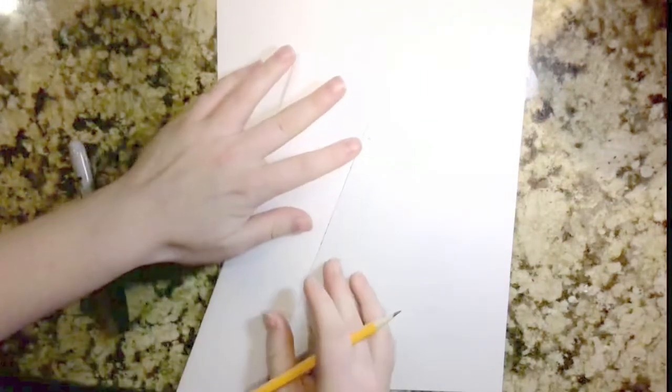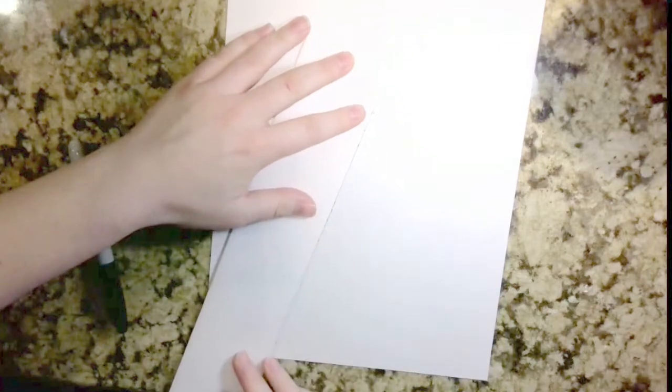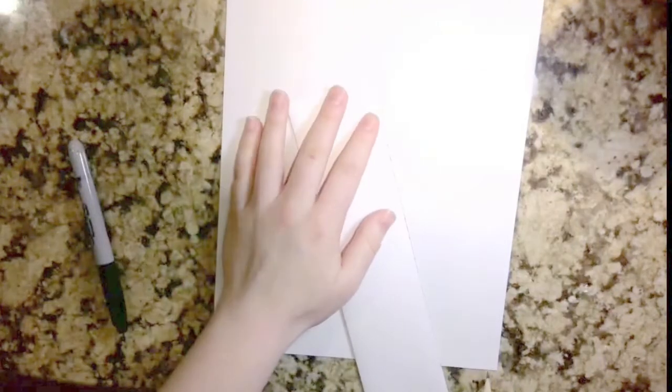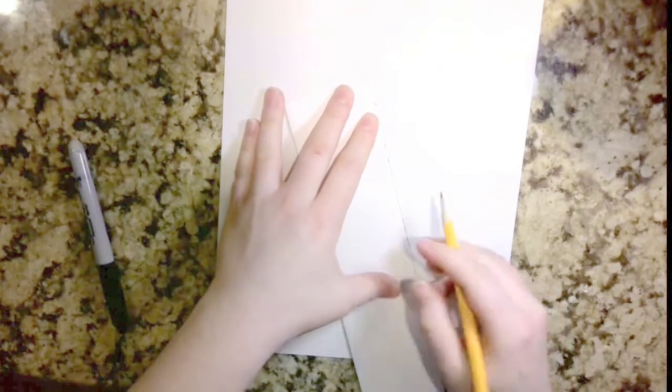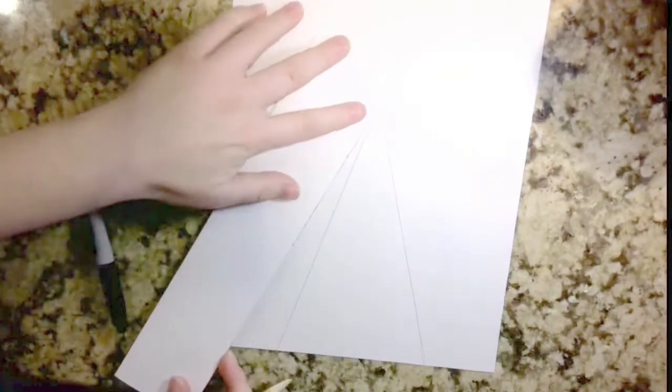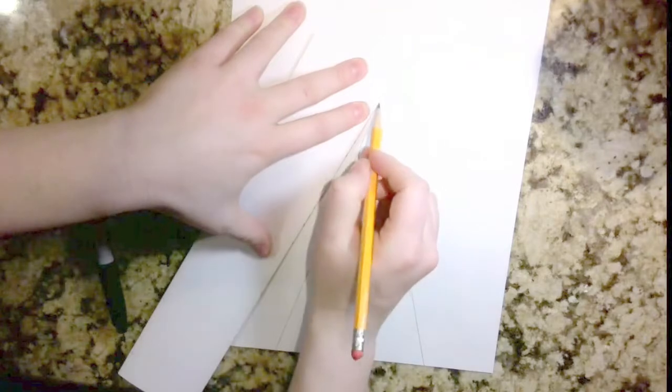Using a ruler or other straight edge, we need to make two lines that go from the vanishing point to the edge of the paper. It'll look like a skinny triangle. Now make two more lines outside of your triangle the same distance apart.